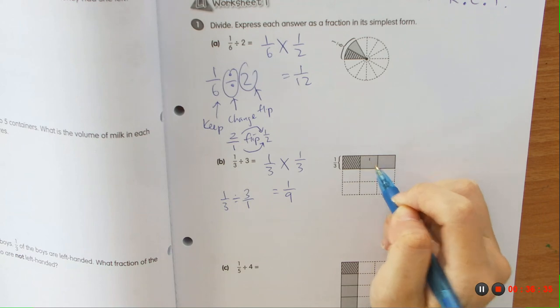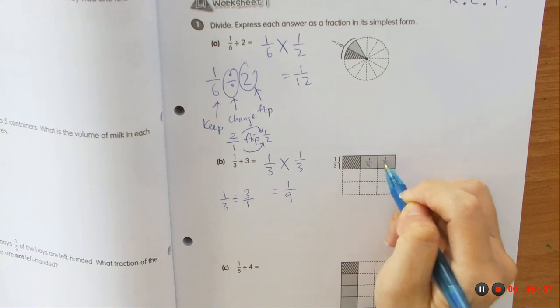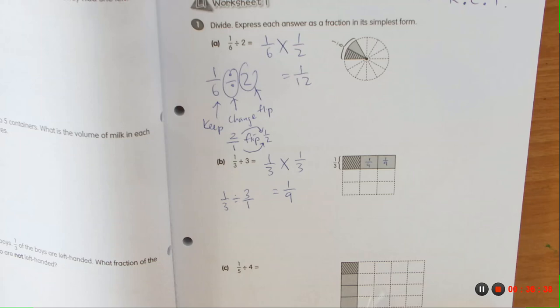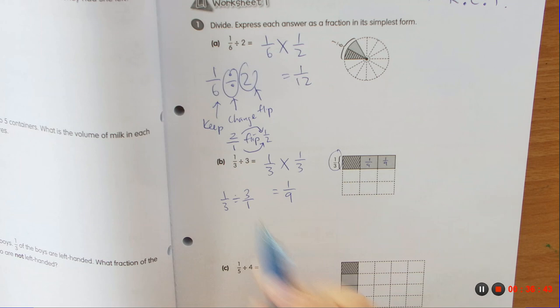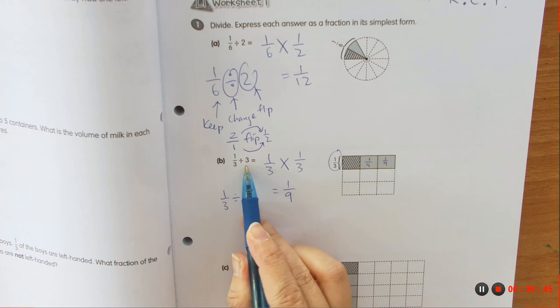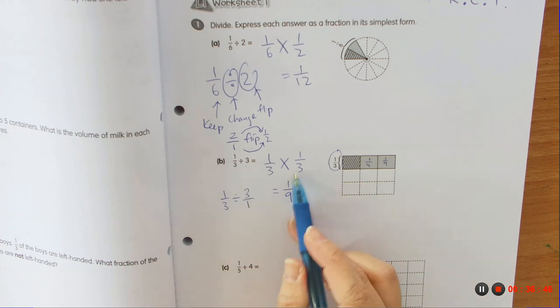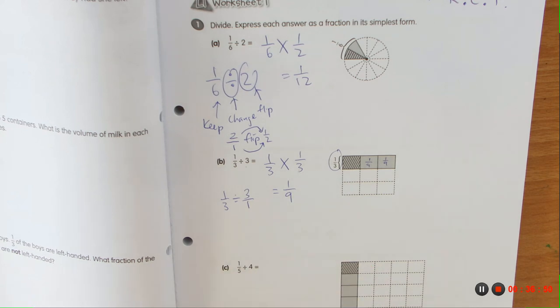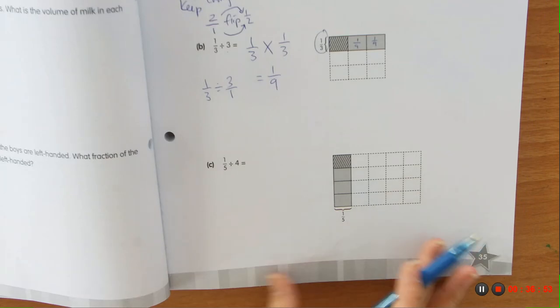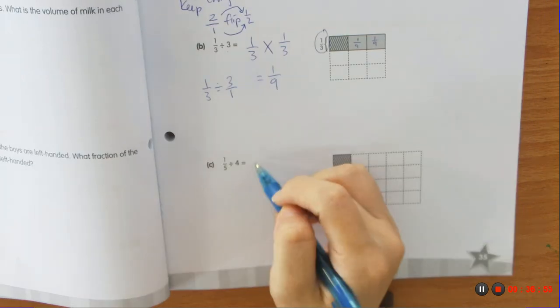So, 2/3 divided by 5. I can write it as 5/1. Keep 2/3. Change the operator, divide becomes times. Flip becomes 1/5. Numerator times numerator, 2 times 1 is 2. Denominator times denominator, 3 times 5 is 15. Is this okay? Can simplify? Cannot.